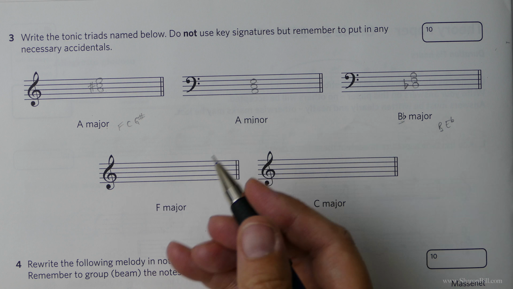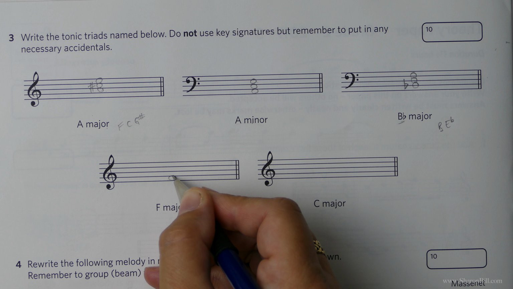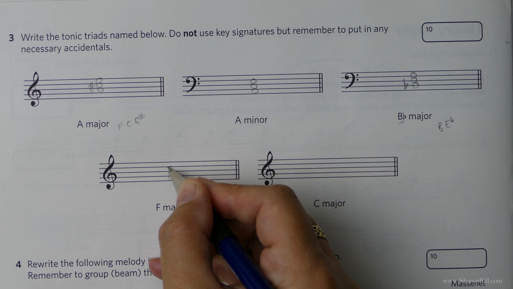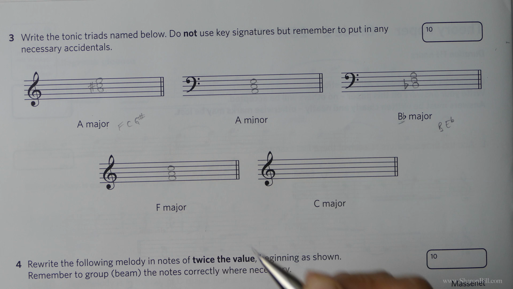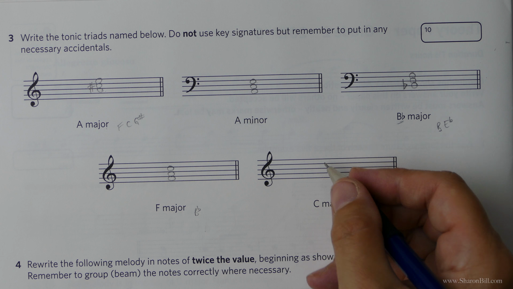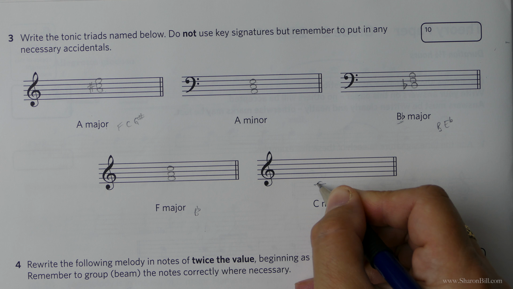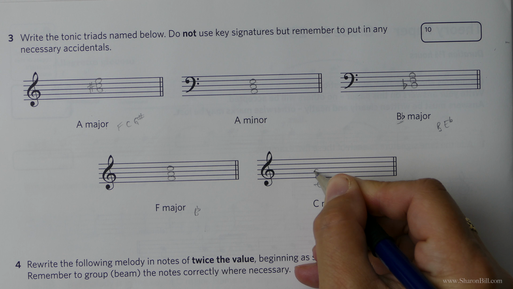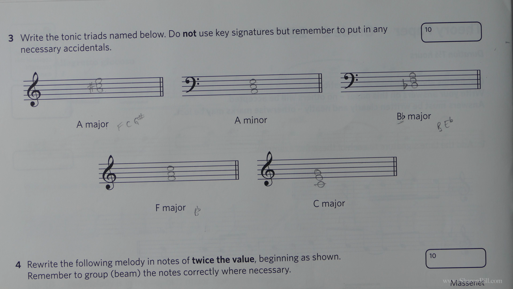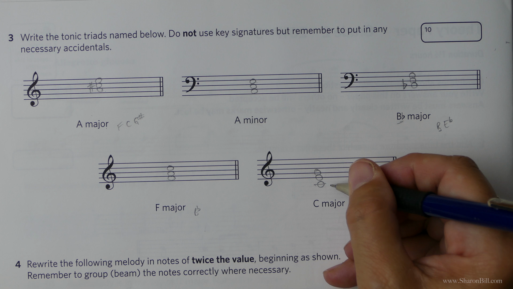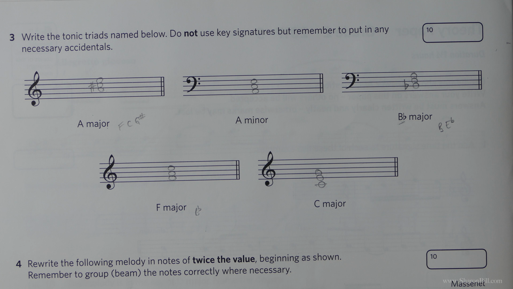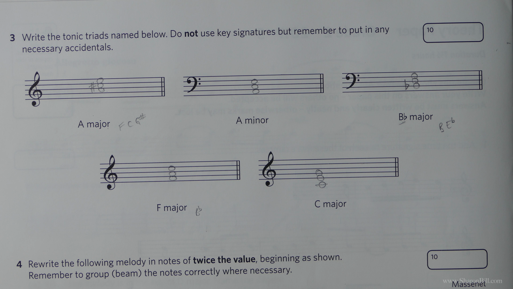Moving on, F major in the treble clef. So there's our F, first, third, fifth. F major has a key signature of B flats, and here we have F, A, C, so there's no B for us to flatten in that triad. C major, so you can write this either high up or low down, it's up to you. You could start on middle C, C, E, G, or you could write it an octave higher, starting here. C major has a key signature of nothing, so we don't need any additions there. So that's the end of that question.